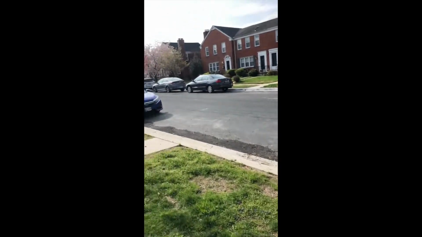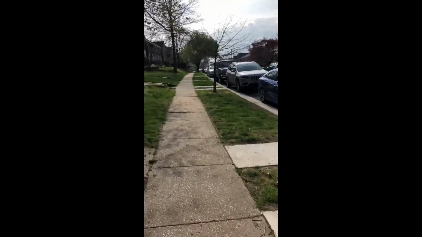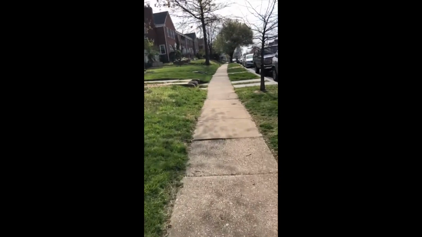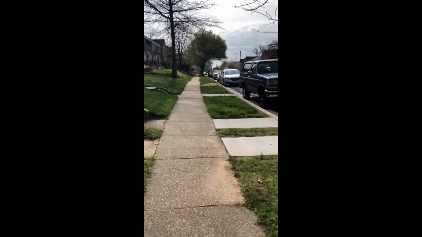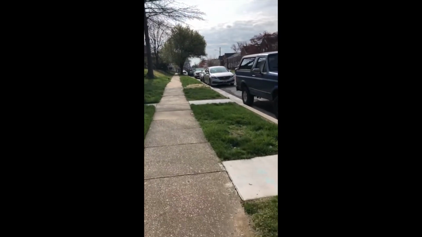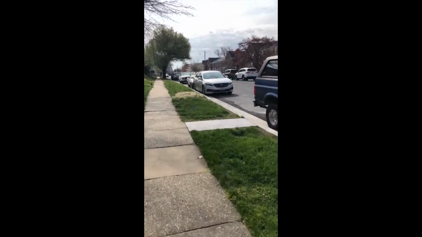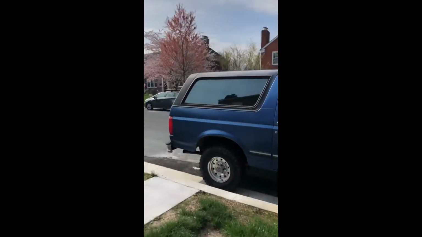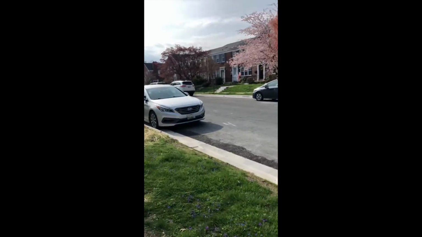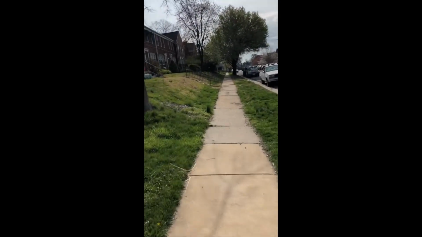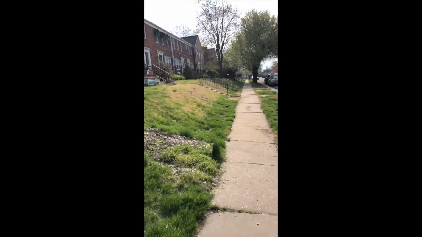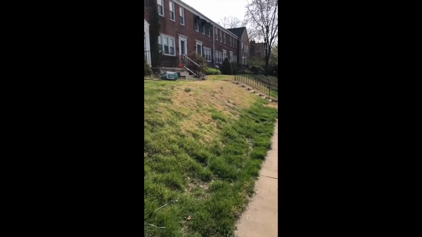So this is my neighborhood, and what I want to do first is concentrate on subject matter. So again, what that means is, sure, subject matter is anything. I could photograph this car, I could photograph these flowers, I could photograph this tree up ahead, but what I want to concentrate on is what's truly intriguing to me.